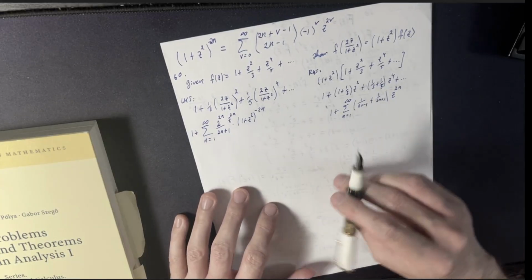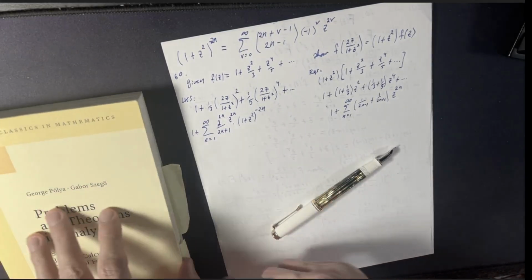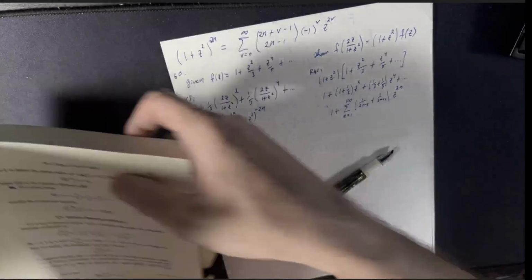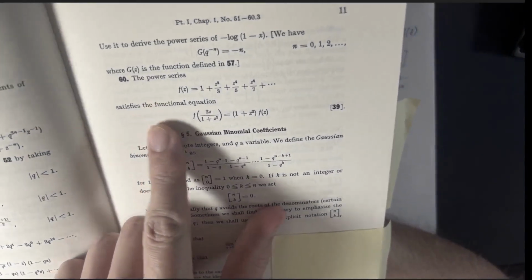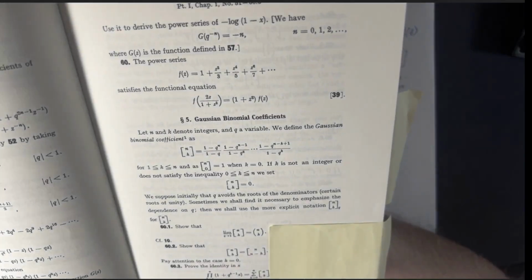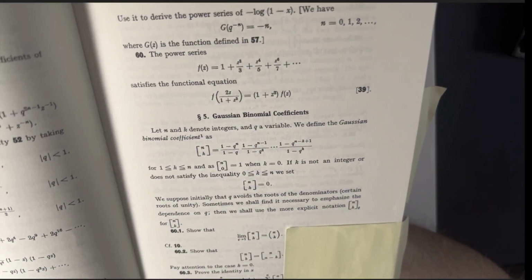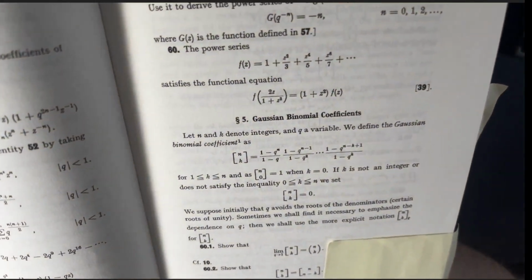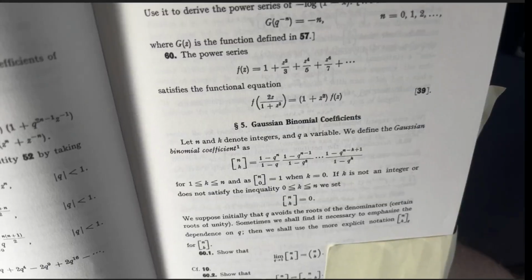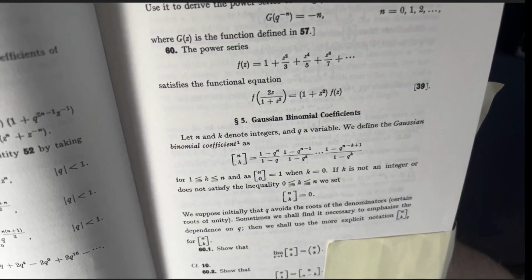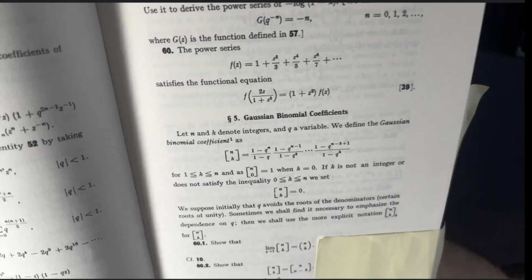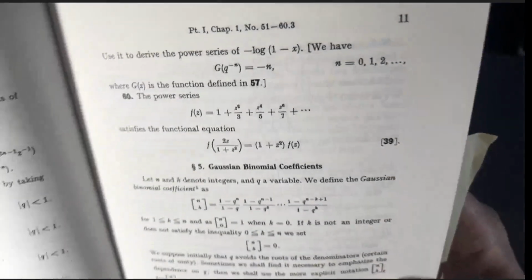Yep. Hey there, Cicatrilo. I'm actually proving number 60 here. But yeah, it's a functional equation. And I just got done showing it an easier way.